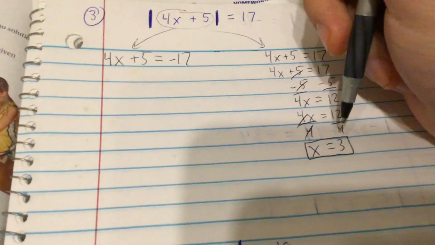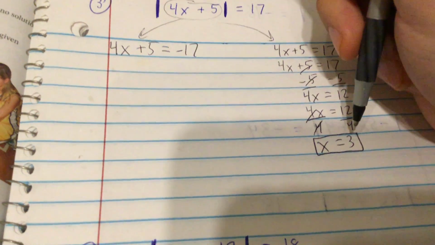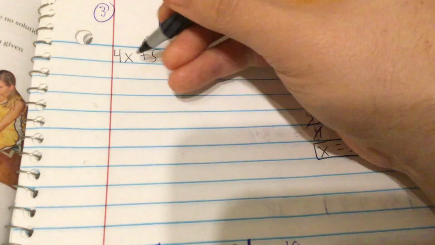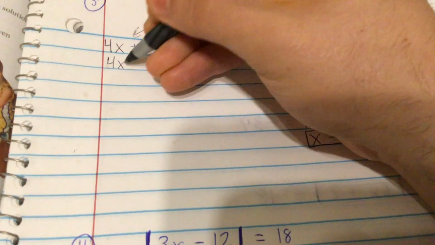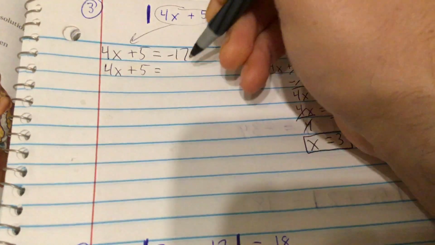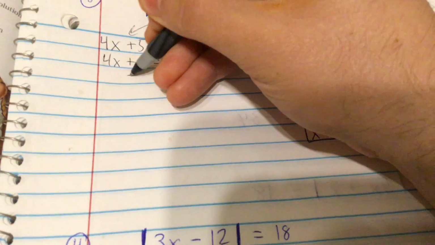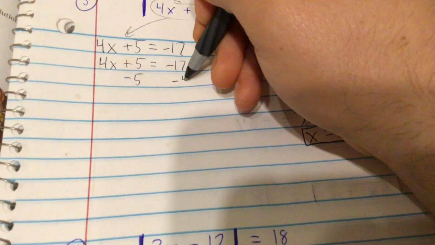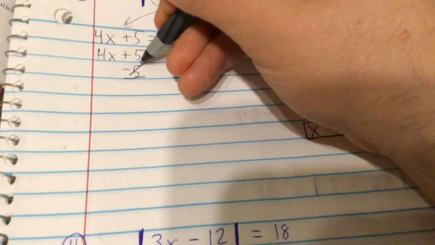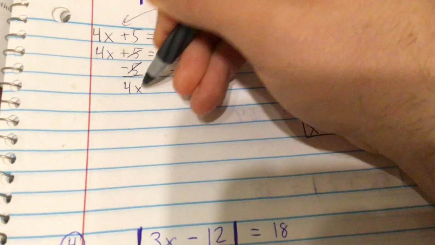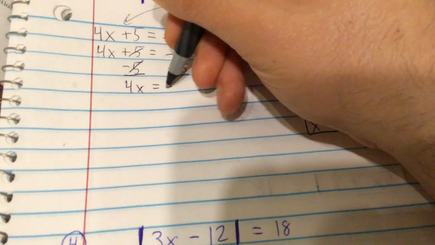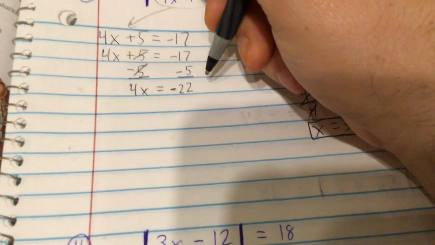I don't care if you're afraid of decimals. If you put that, you only get half credit. Let's do the other part. 4x plus 5 is equal to negative 17. I'm going to subtract 5 from both sides. So 4x is equal to negative 22.